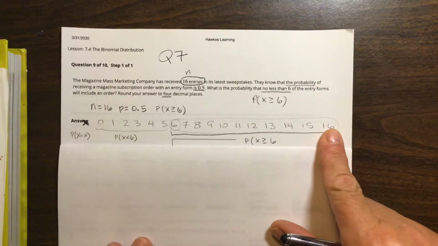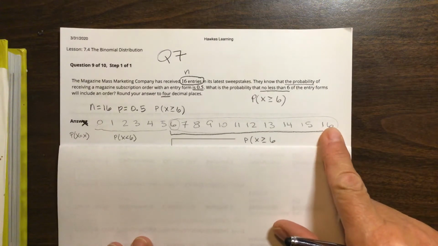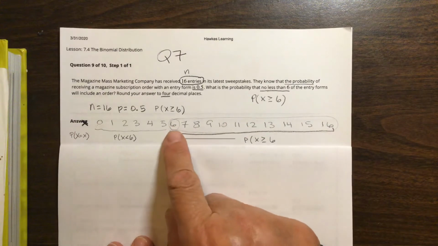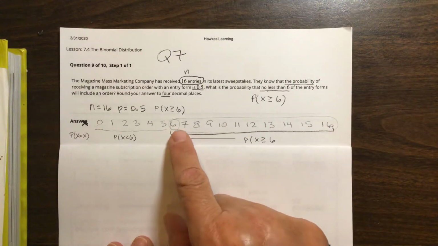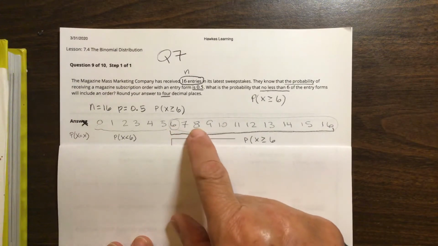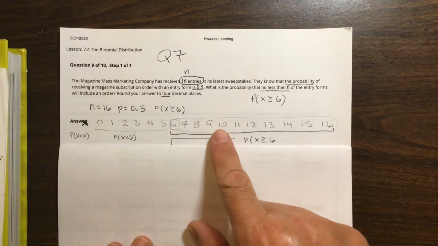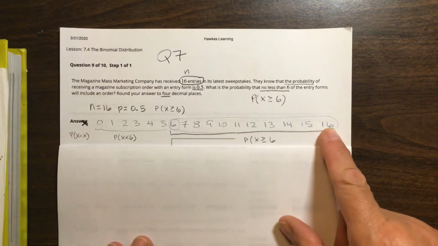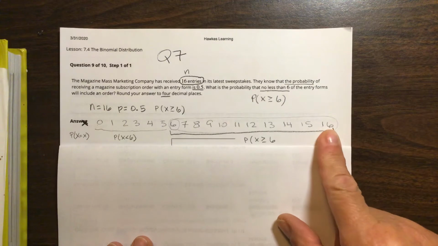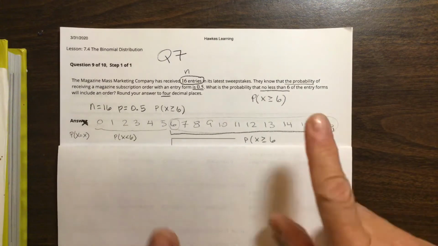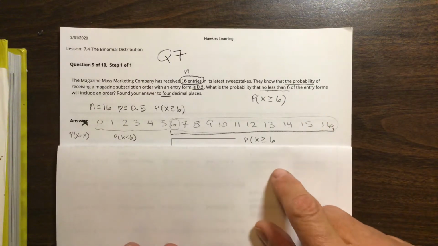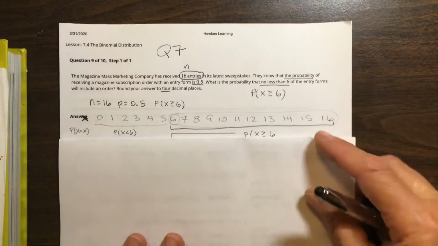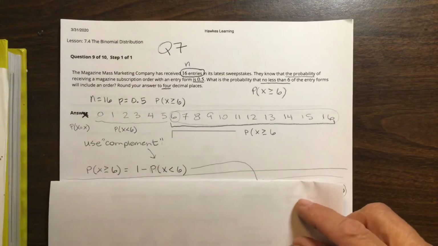Now, this problem is already long enough without us having to do x equals 6, x equals 7, x equals 8, x equals 9, x equals 10, all the way up to x equals 16. So to make it simpler, we're going to use what's called the complement.